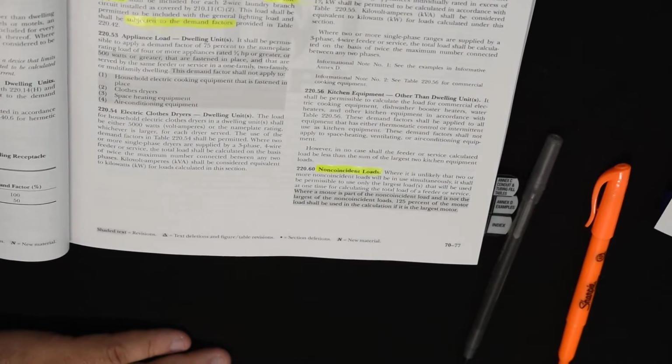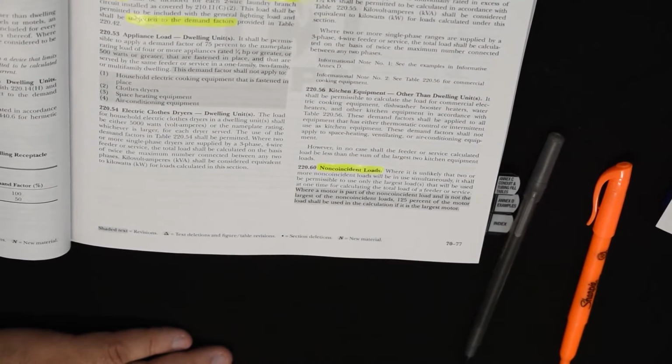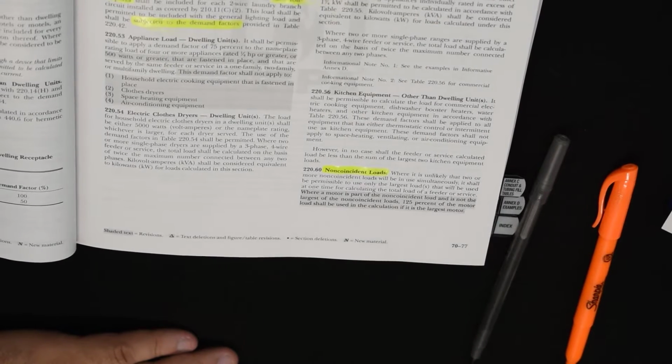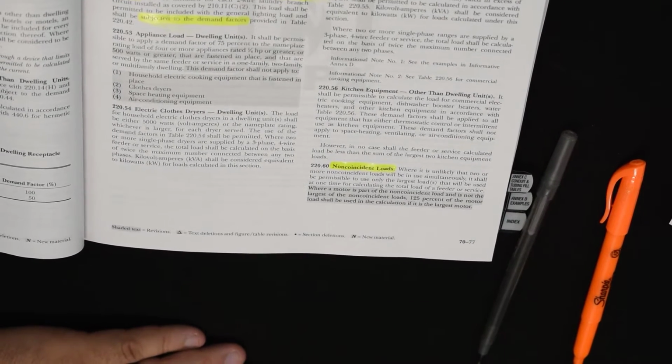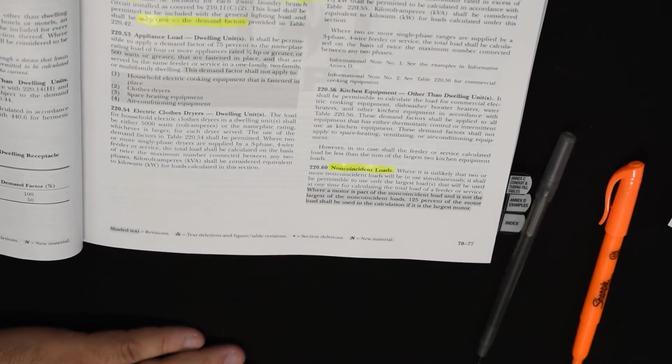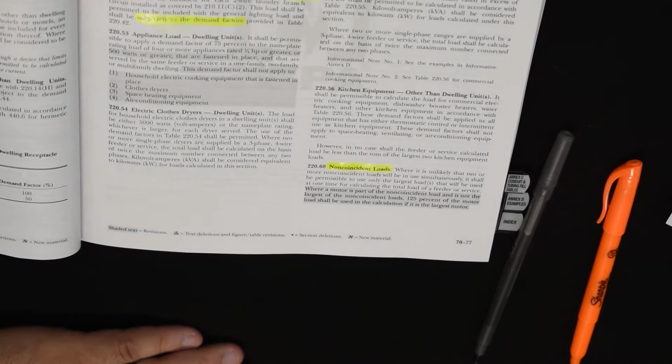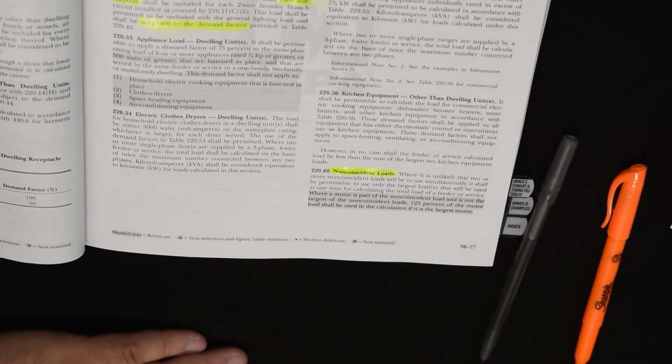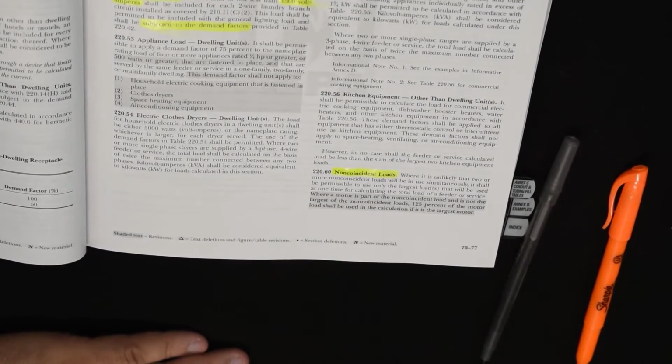And we'll read what it says. It says where it is unlikely that 2 or more non-coincident loads will be used simultaneously, it shall be permissible to use only the larger load or loads that will be used at one time for calculating the total load of the feeder or service.